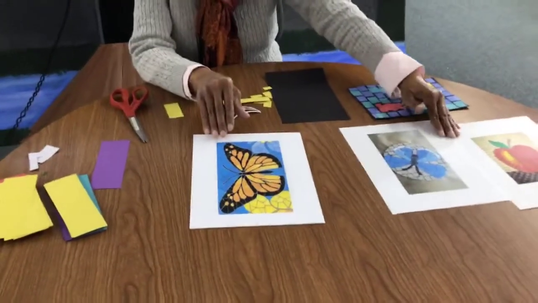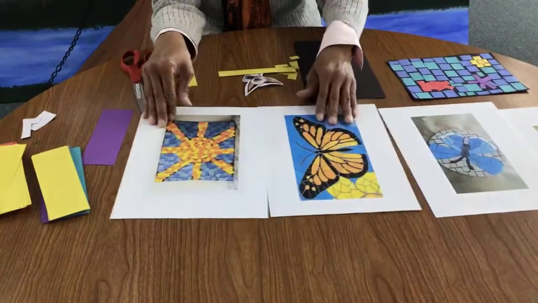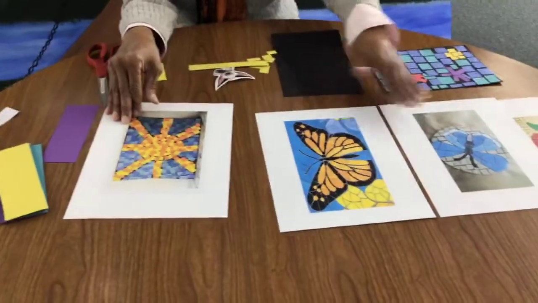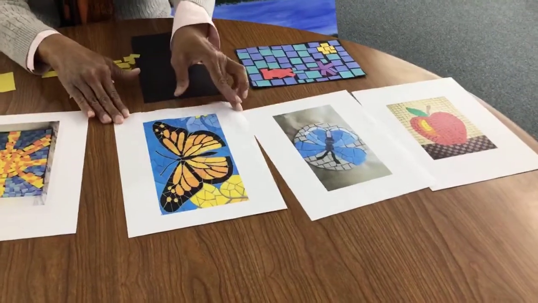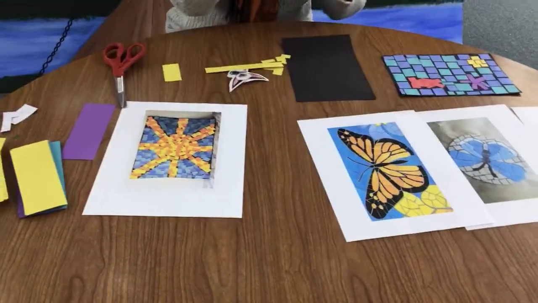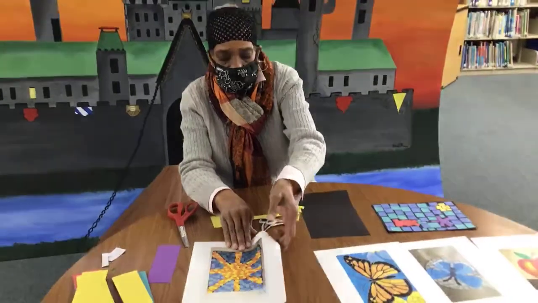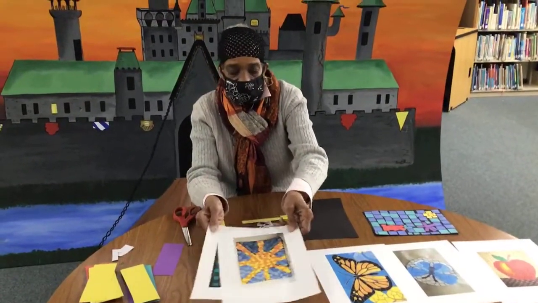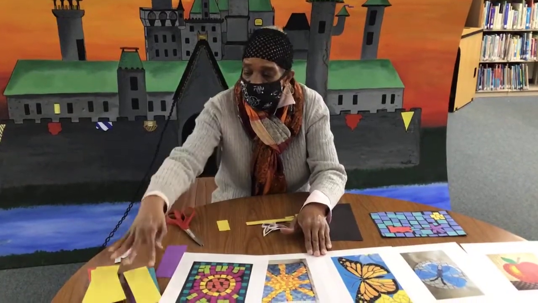Here's a beautiful butterfly. I have two beautiful butterflies that are mosaics. Like I said, you can have a favorite character, SpongeBob. It could be anything you want. How about the Ninja Turtles? All you have to do is find that picture, hopefully in a magazine, not in a book that you would read.